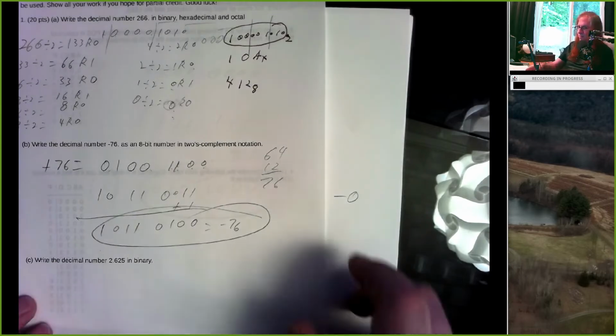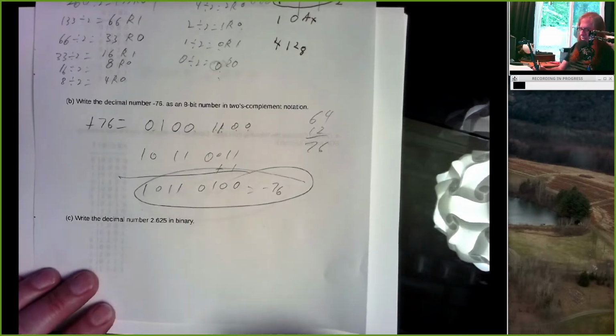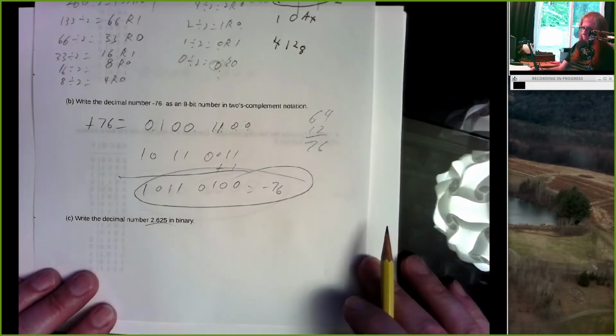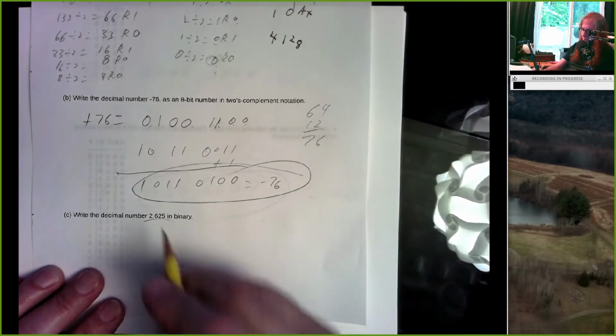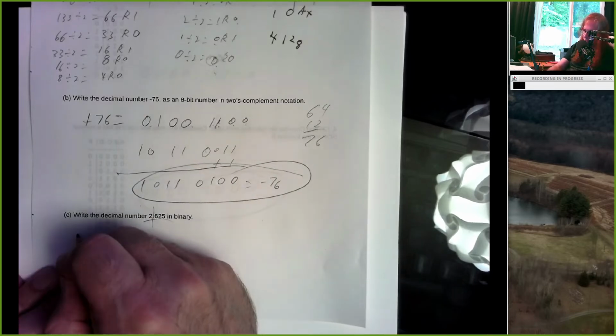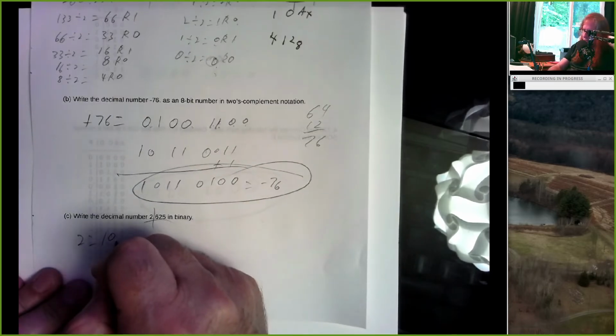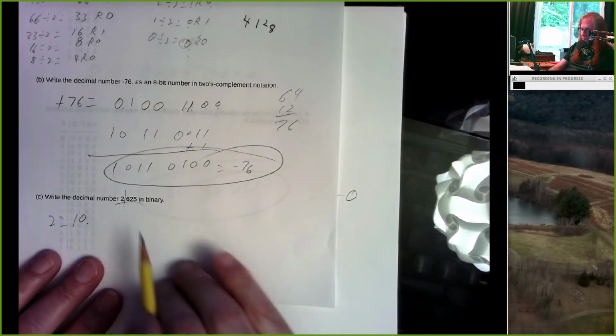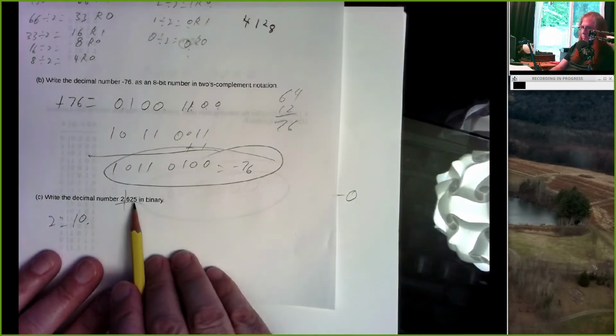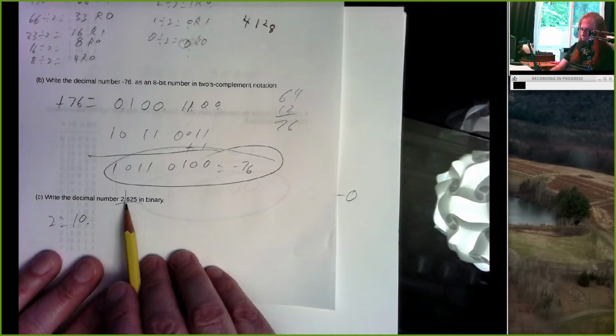This is a handy trick, but hard to get partial credit. All right, and then writing the decimal number here. So most people were fine with this. Break it into 2 pieces. So the number 2 is just 1 0. And then you can multiply by 2 and subtract 1 repeatedly. Or you can do this in your head.